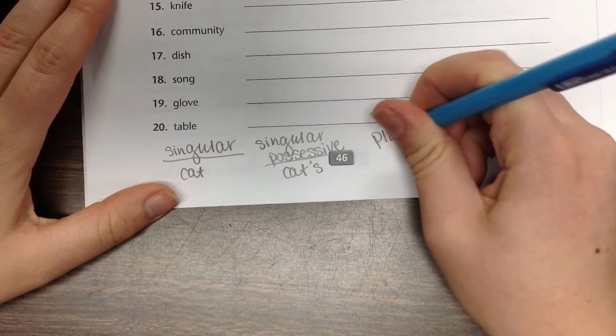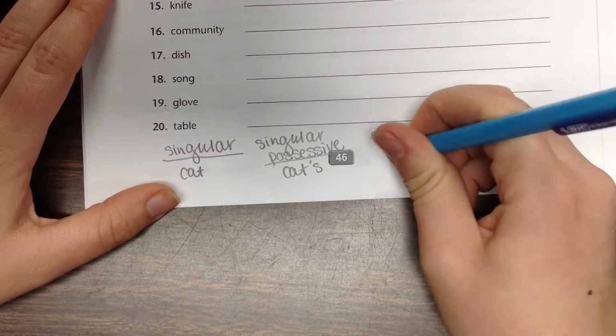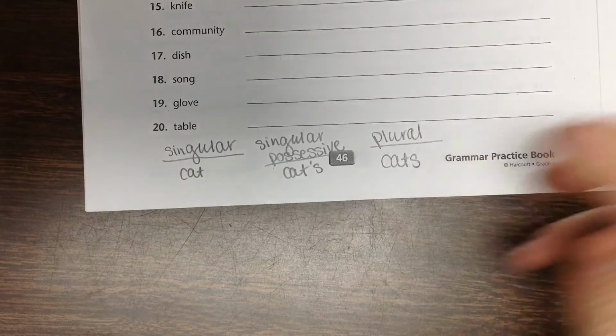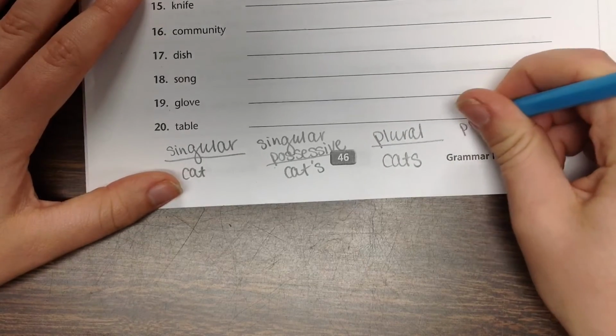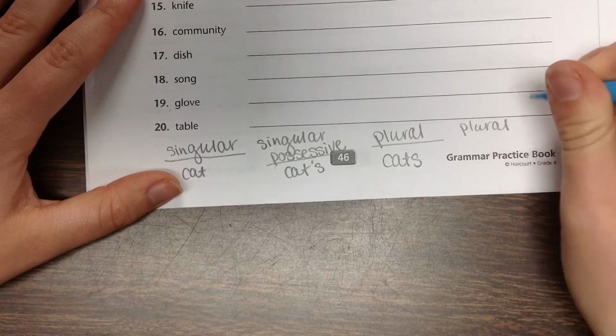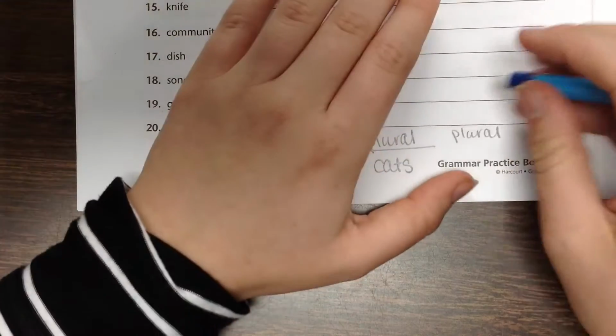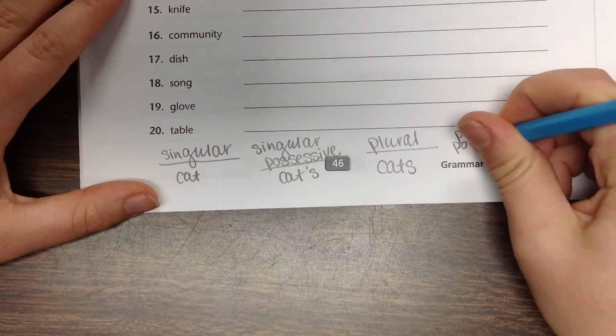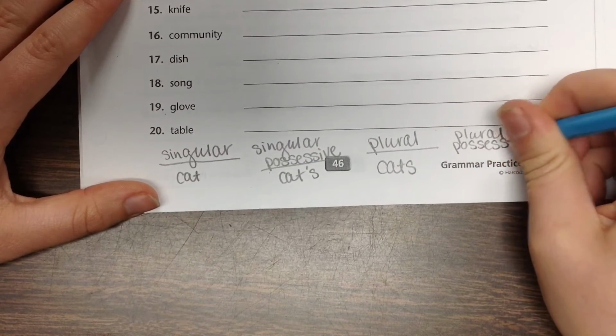Then we have plural. Plural would be cats, because I have more than one. Plural means more than one. And then plural possessive is where it gets a little tricky. I'm going kind of fast. Plural possessive is where it gets a little tricky.